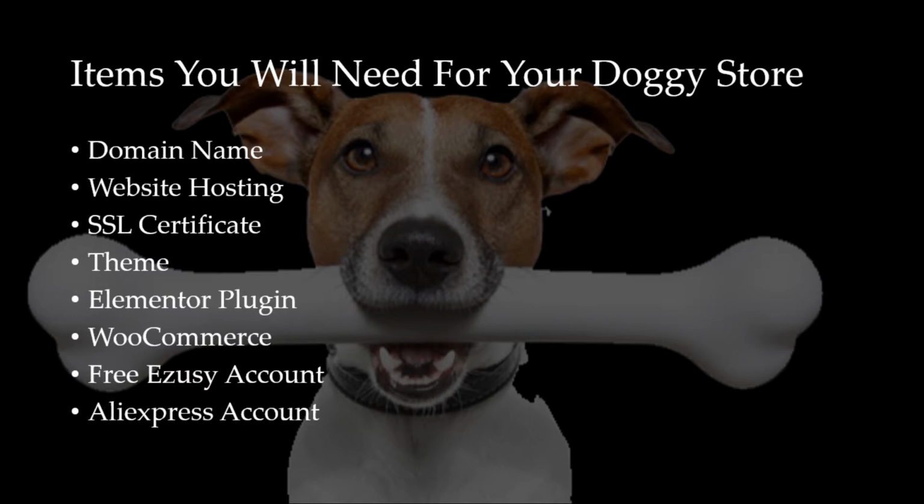We're going to need a domain name, website hosting, an SSL certificate. We're going to need a theme, Elementor plugins, that should have been an S. We're going to need WooCommerce, the free Ezusy account, and we're going to need an AliExpress account. Some of these aspects is definitely what we're going to need to get started. Maybe you already have some of these aspects, but if you don't have some of these tools, I'm going to definitely show you how to go about getting some of these tools.